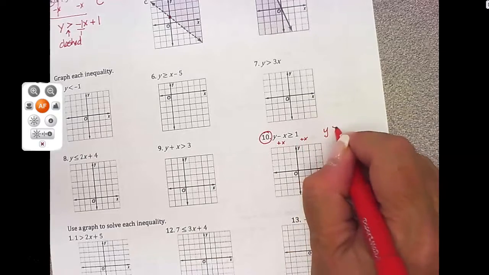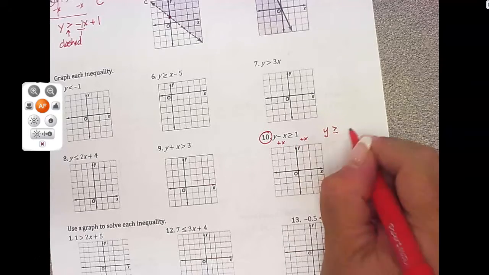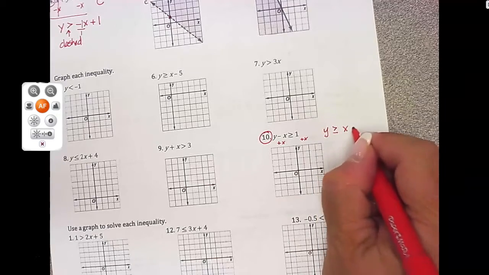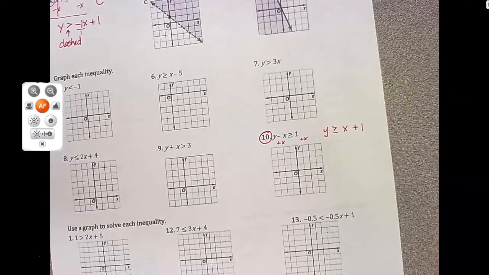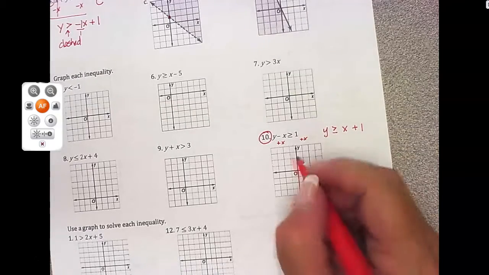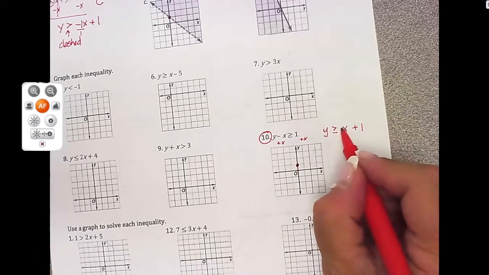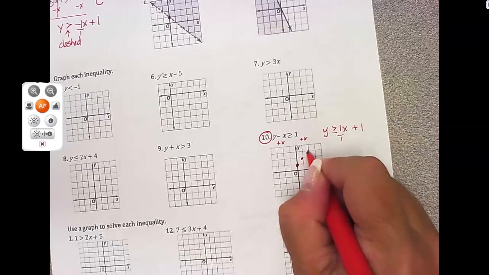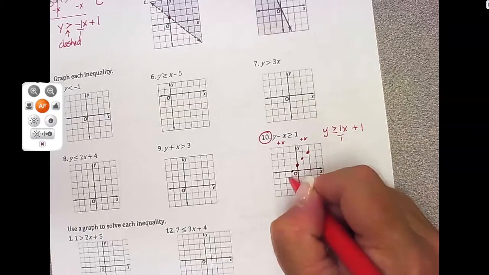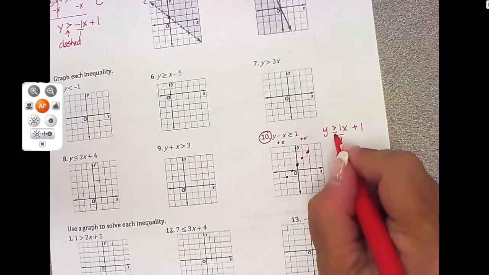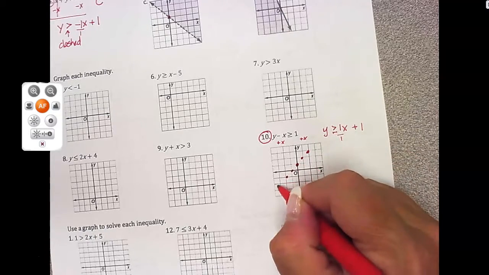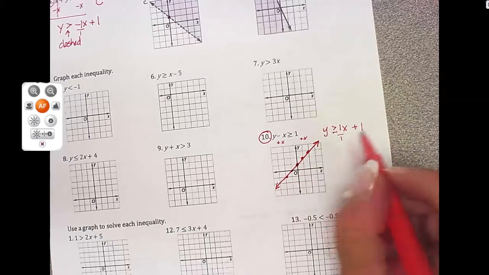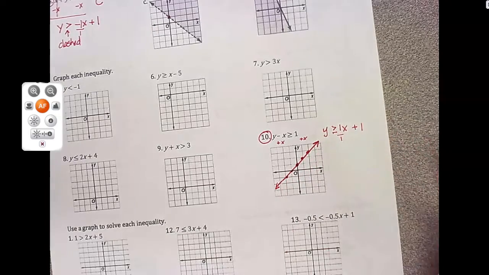So that gives us y is greater than or equal to, and then I'm going to write it in mx plus b form. So I'm going to put the x first, plus 1. So I'm going to go to plus 1, and I'm going to go rise and run 1 over 1. And I'm going to do a solid line because I've got an equal to sign underneath my inequality symbol. So there's my solid line. So that's the graph of y equals x plus 1.